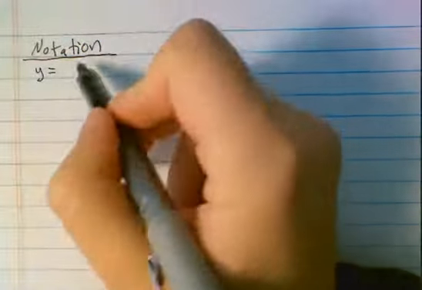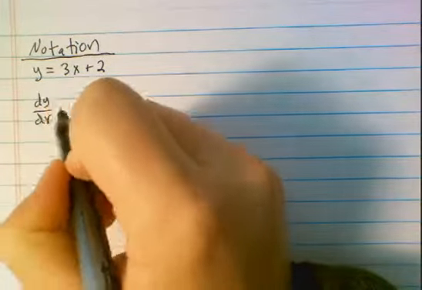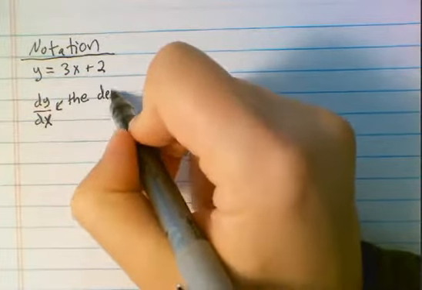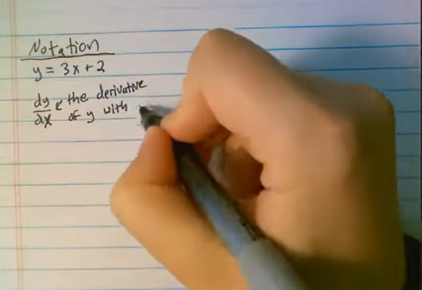Let's say that we have an equation, y equals some function of x, or whatever. dy dx means the derivative of y with respect to x.